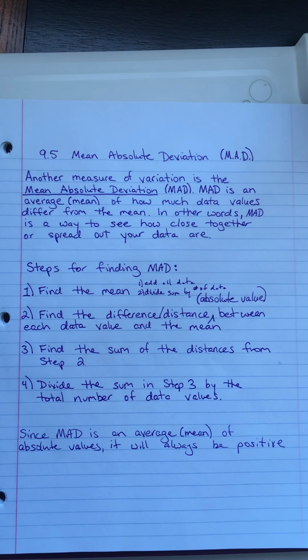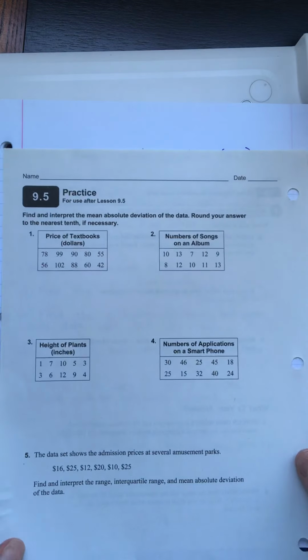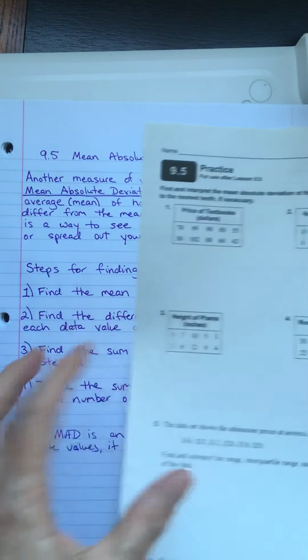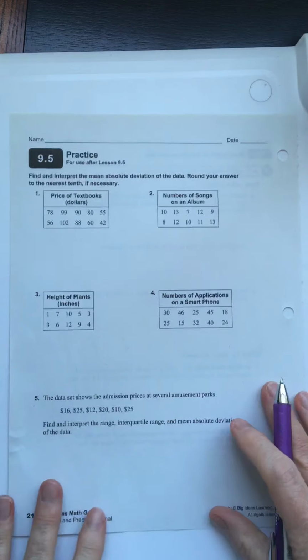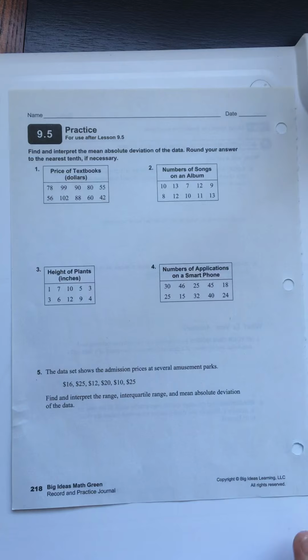Okay, so part two of 9.5, mean absolute deviation or MAD, is doing the RPJ page. When you submit your notes, you'll need to submit a picture with both of these things in it, able for me to see what you did. We're going to go through some examples from the RPJ page. And as we know, the first step is to find the mean.